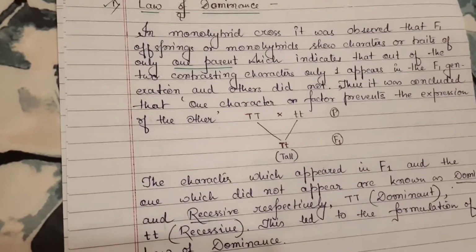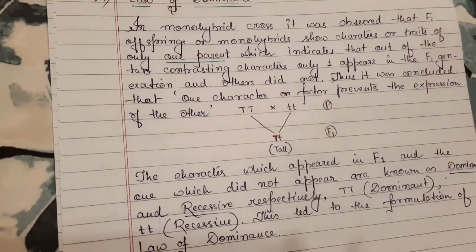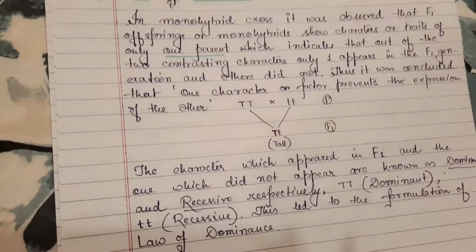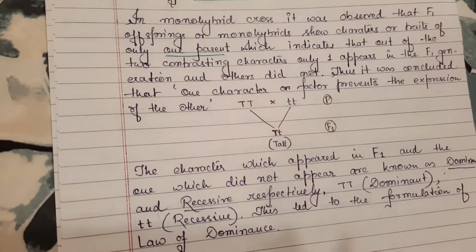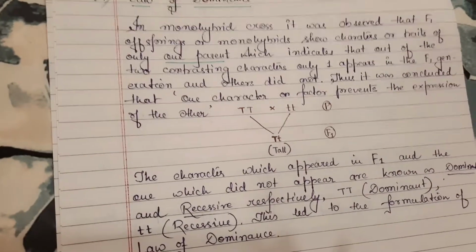Mind it, others did not. Thus, it was concluded that one character or factor prevents the expression of the other.